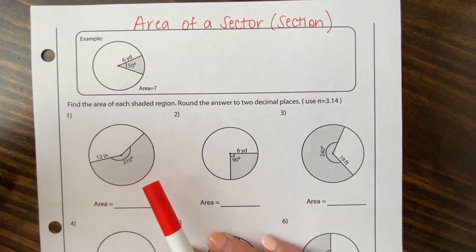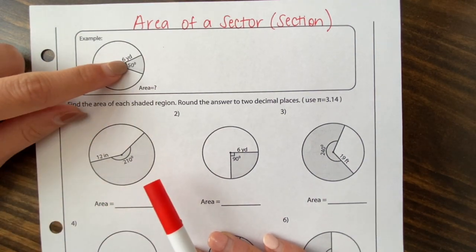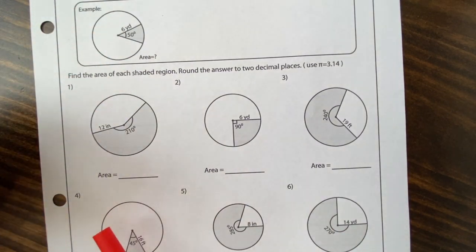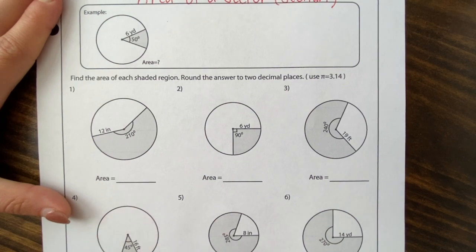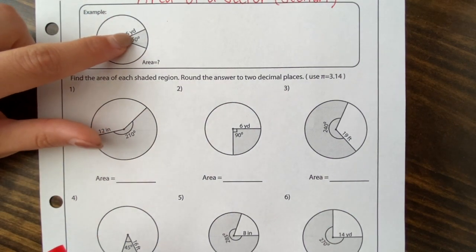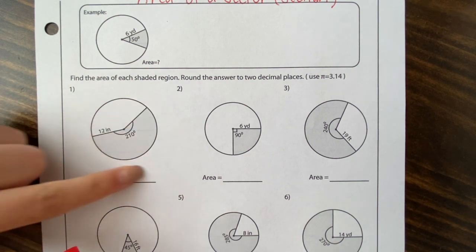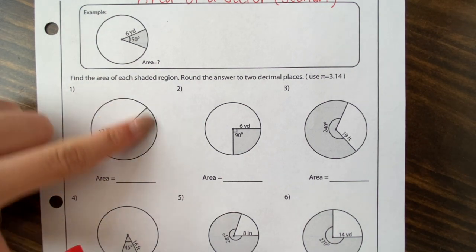The way that you are going to do this all depends on this angle right here. So let's think about this. Don't worry about the radius for now. If you have a 50-degree angle, you have this area covered. If you have a 210-degree angle, you have all of this area covered.